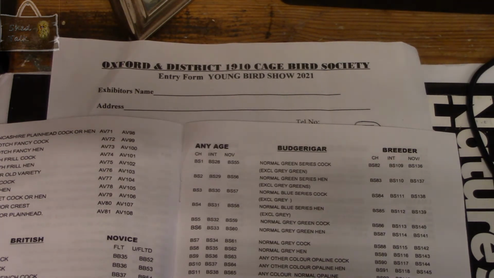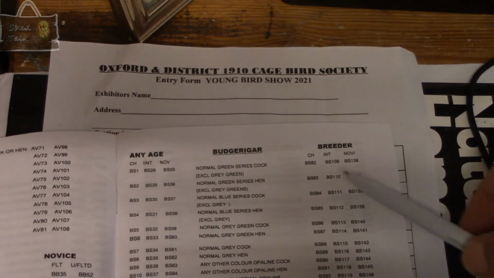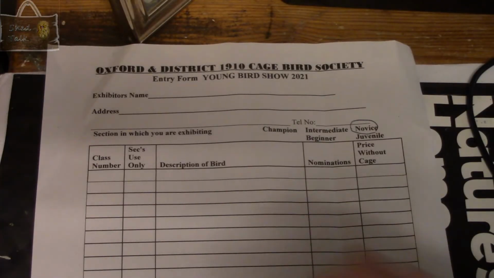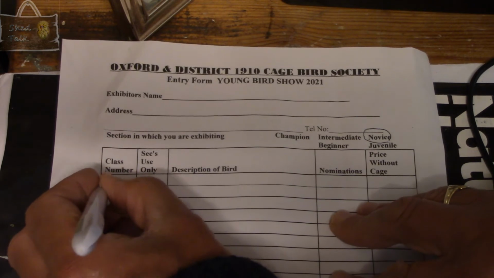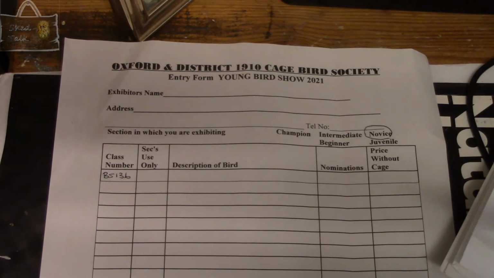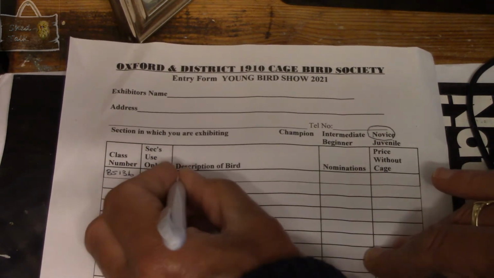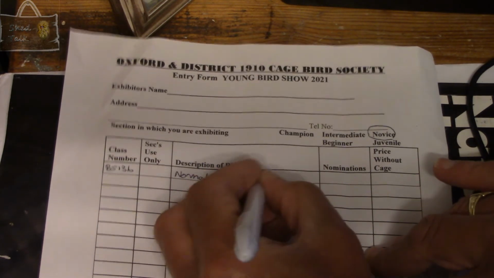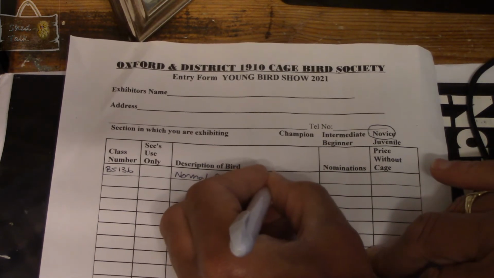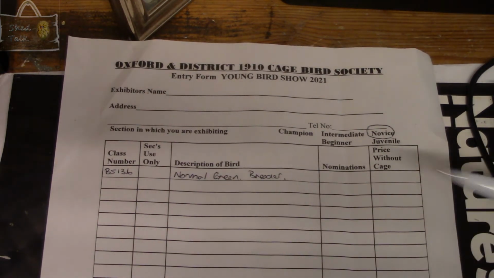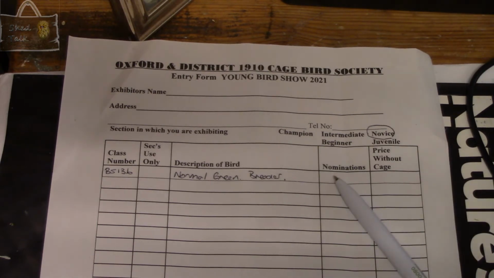So let's say I've got 2 of these. So the number for the novice breeder is BS136. So I would then place in here BS136. Next bit is for secondary use only, so don't worry about that bit. Then the description, so it would be normal green breeder.